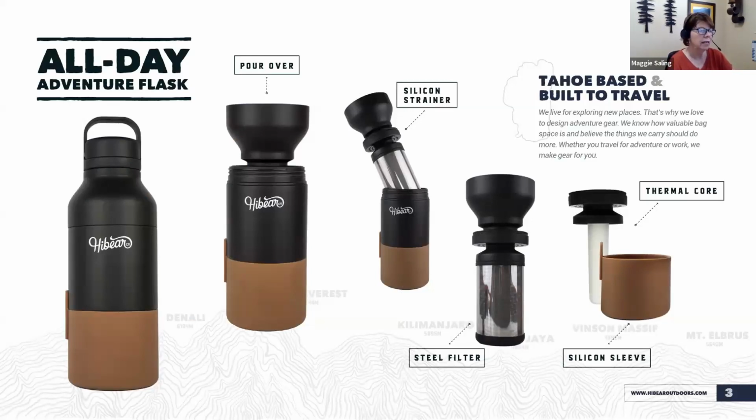And I love this solution slide. Even though it has many images, what it's doing is showing us the whole unit on the left, and then the different ways that this flask can be used.